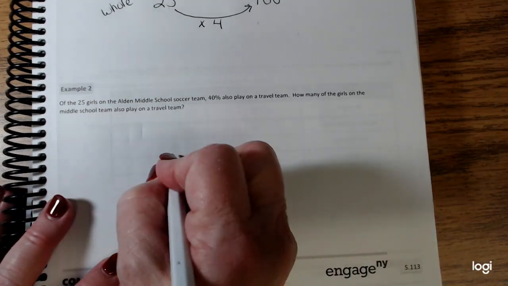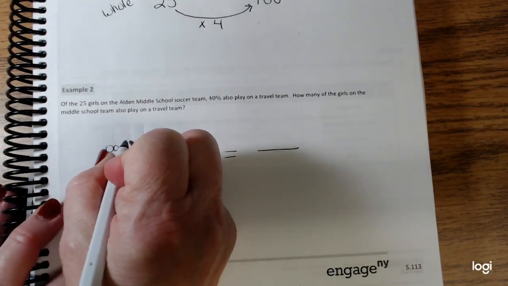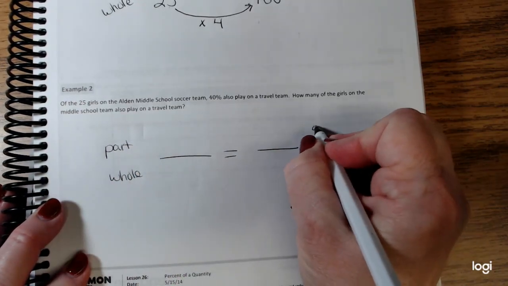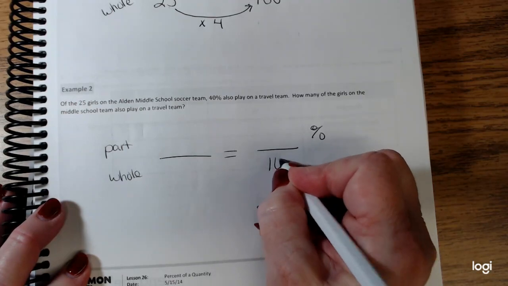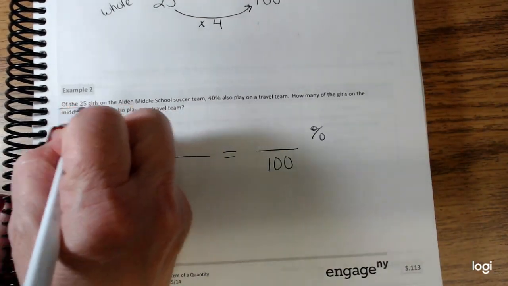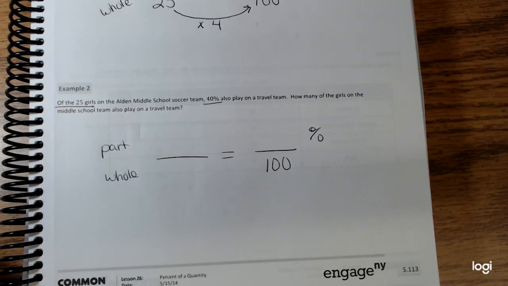Once again, we're going to set up a proportion. We're going to do part over whole. And we know that this is going to be our percent. 10% we know always goes over 100. All right, of the 25 girls on the Alden Middle School soccer team, 40% also play on a travel team. How many of the girls on the middle school team also play on a travel team?